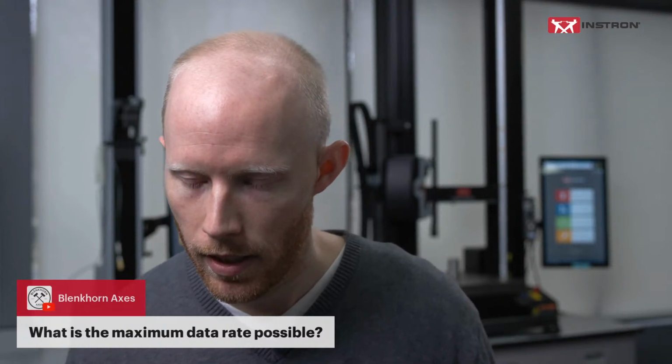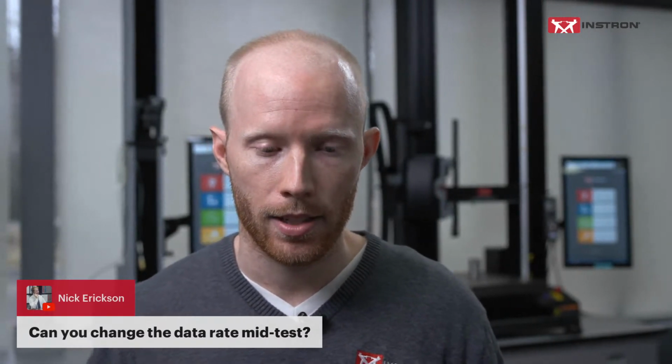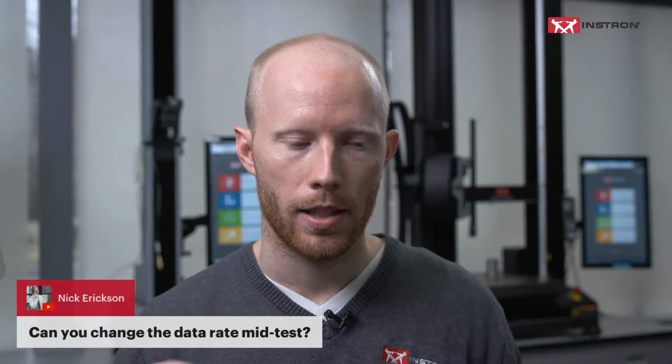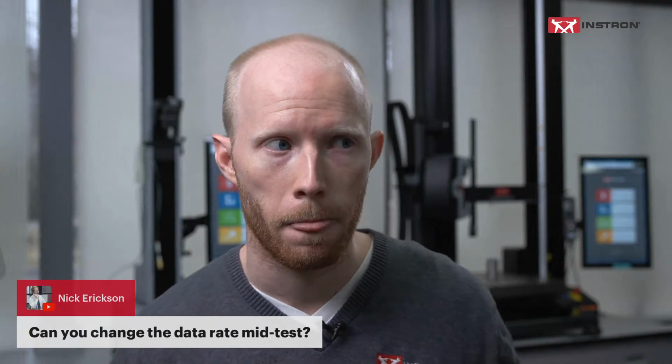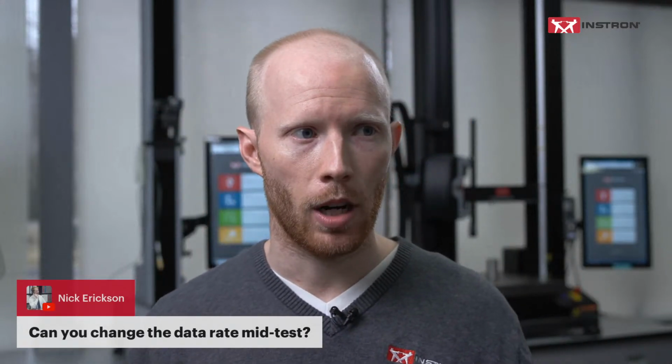All right, let's get another one. I see, can you change the data capture rate in the middle of the test? That is something that you can do. One way that is standard and built in is what I had just shown, setting different measurement sources as the different criteria for triggering the different data capture rates at different points in the test. But that's up to what happens in the material.